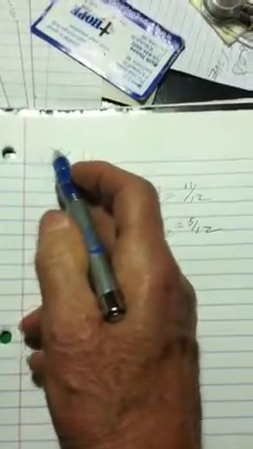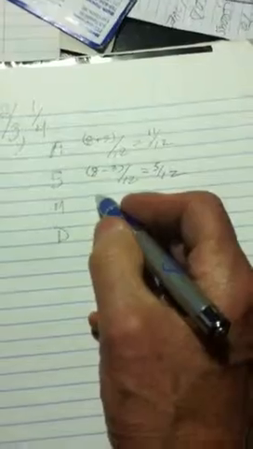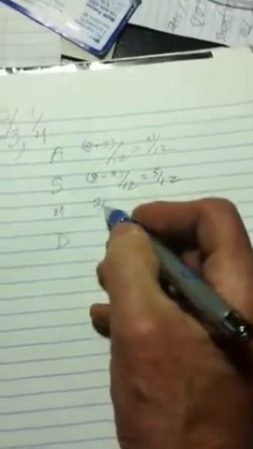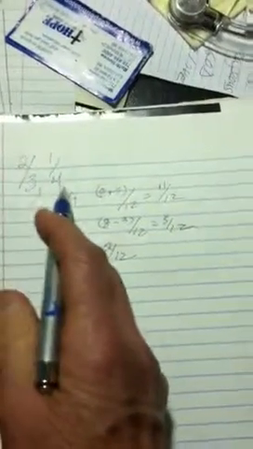Now when we're multiplying the fractions, we multiply across the top and then across the bottom. So the upper number is going to be 2 times 1 is 2, 3 times 4 is 12. When we divide, we're going to have a numerator and a denominator.